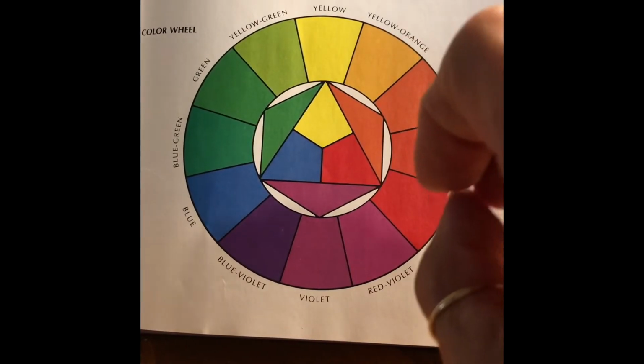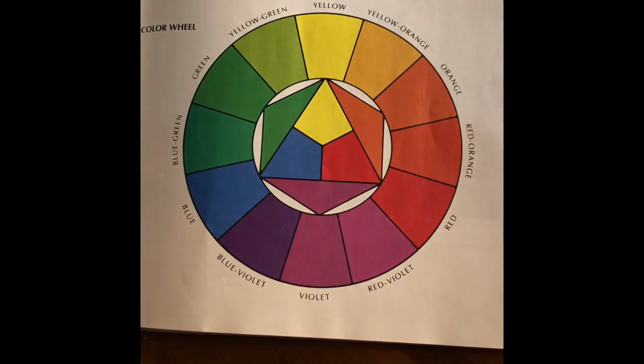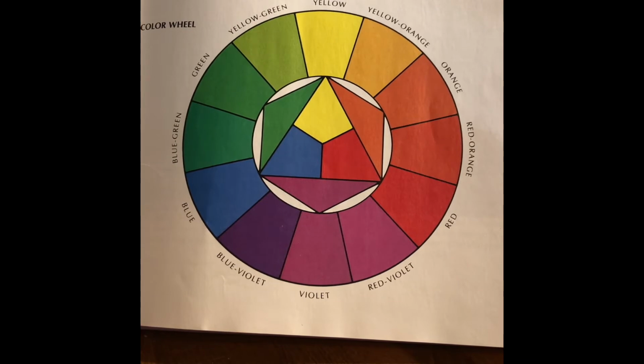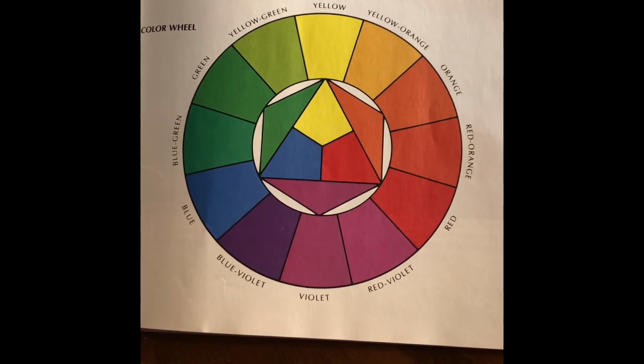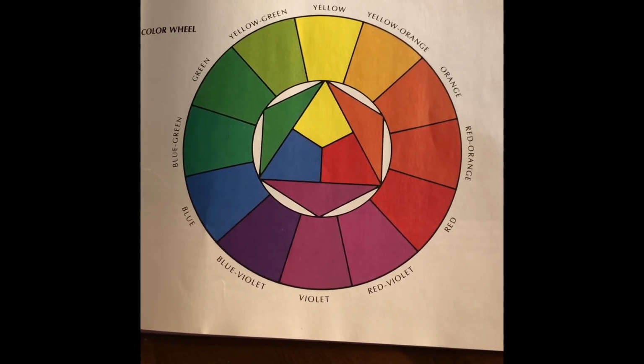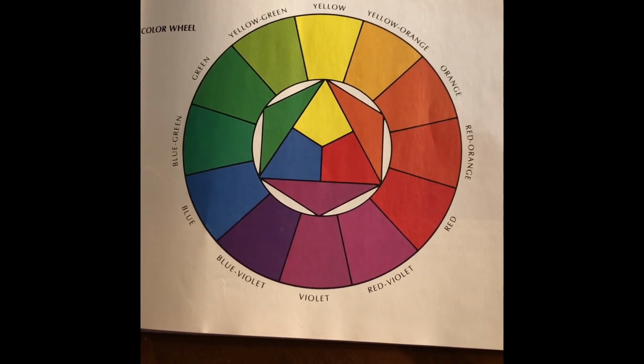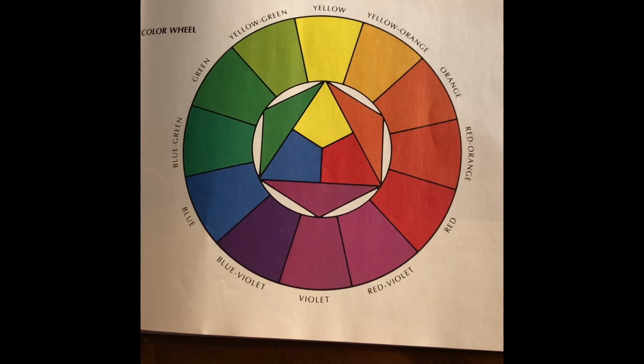So from a hue, then we're going to change the value of our colors. The lightness or darkness of a color is when we add black or white or gray to the hue, and it changes the color value. Darker colors are said to be lower in value than brighter colors. The addition of black to a color produces what we call a shade of that color.